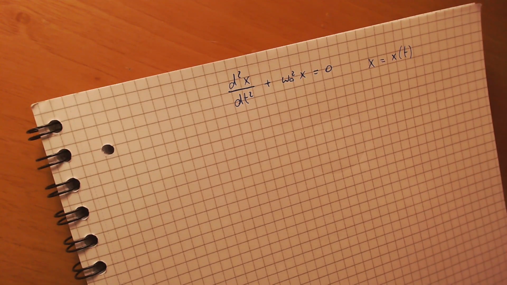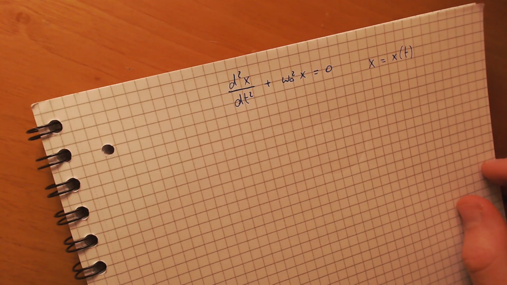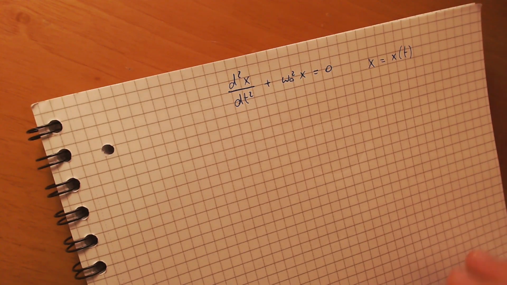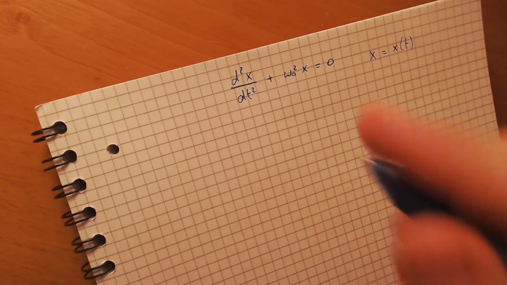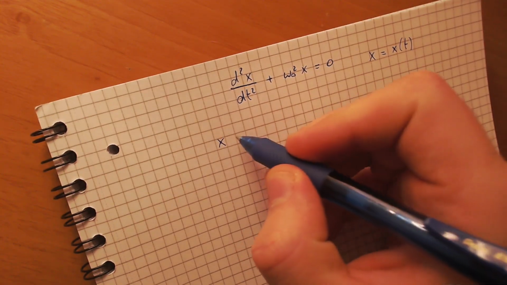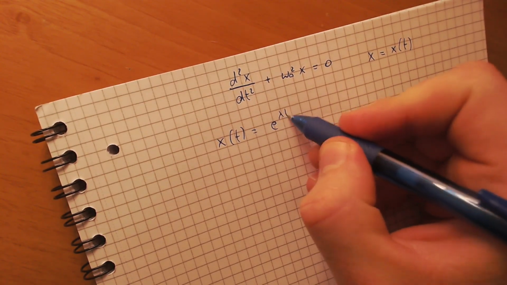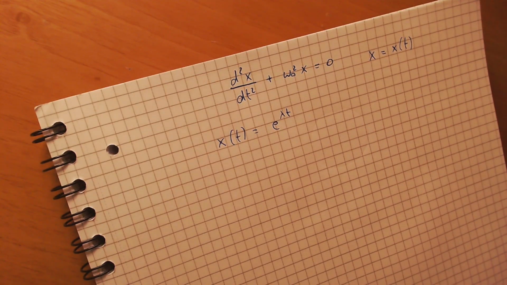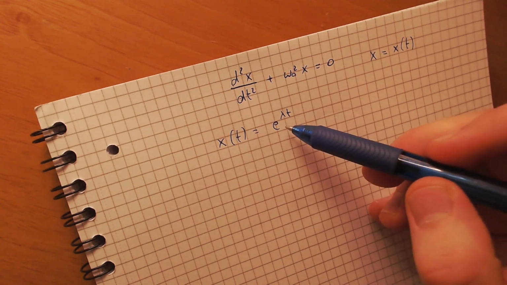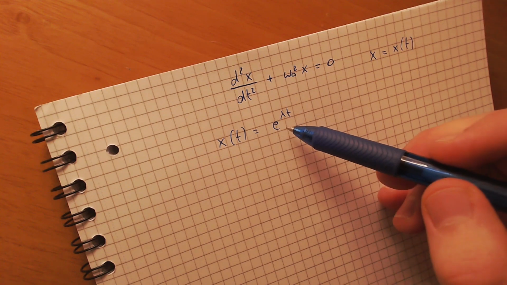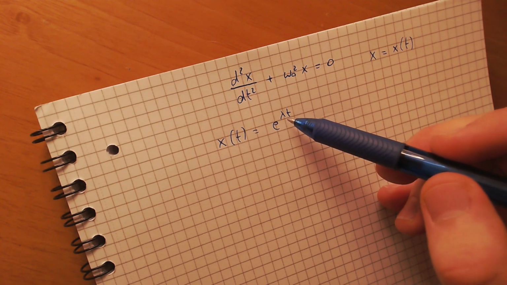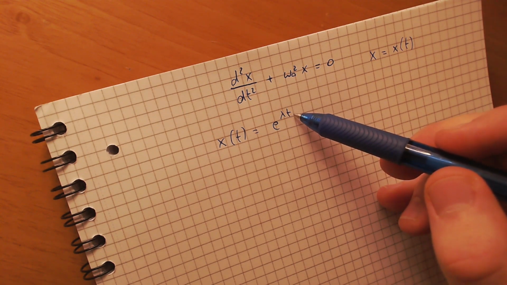So we are going to find the solution of this equation resorting to complex numbers. The idea here is to consider a function x of time defined as a complex function e raised to the power of lambda times t.